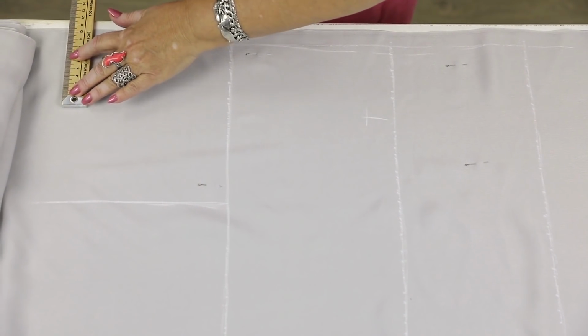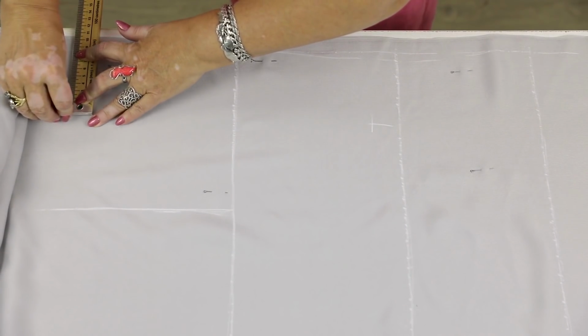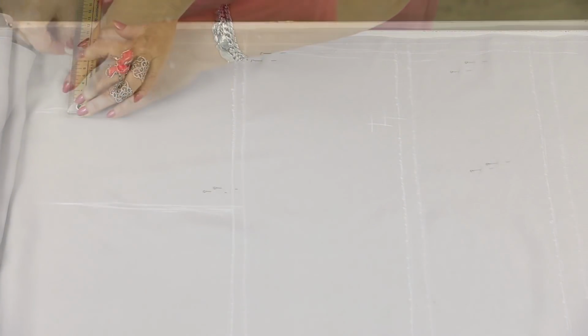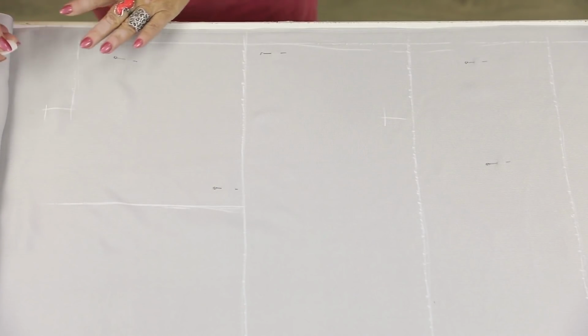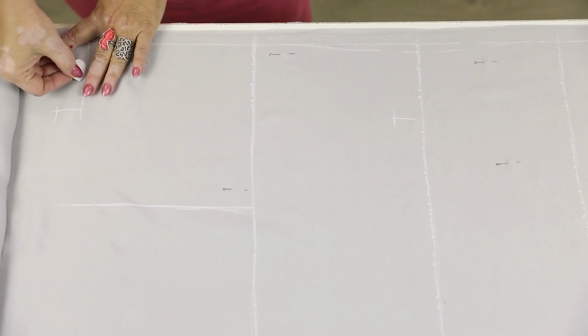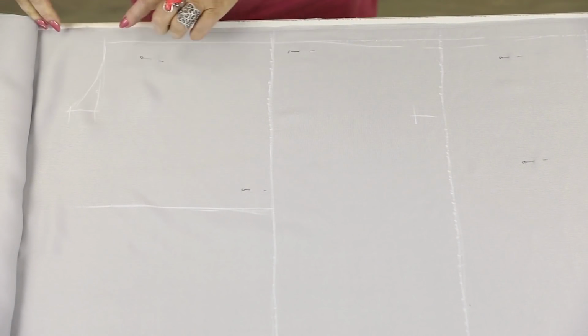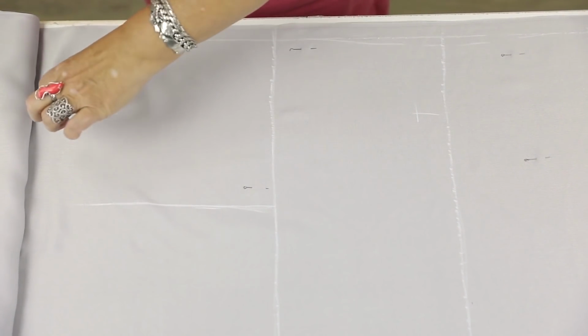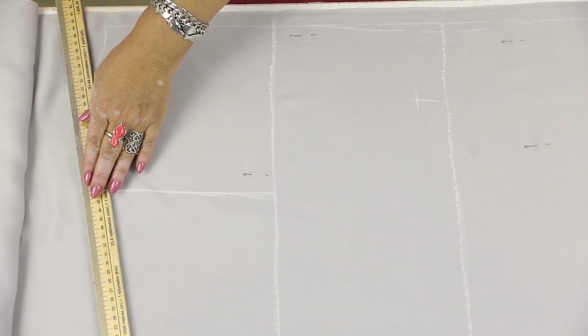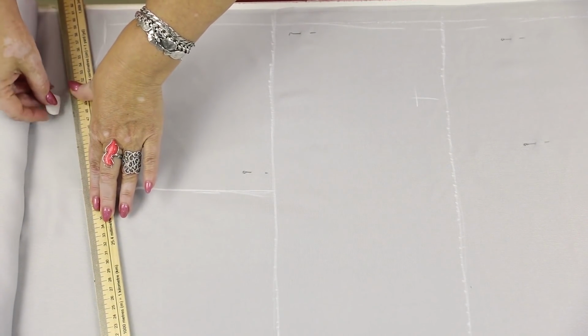The width of the back neckline is 8 or 9 centimeters. I need to draw a short line here. It's 3 centimeters long. Now I can draw the back neckline. This is not the final variant. I'll alter the back neckline later. Next, I need to draw a bias line from the neckline top.